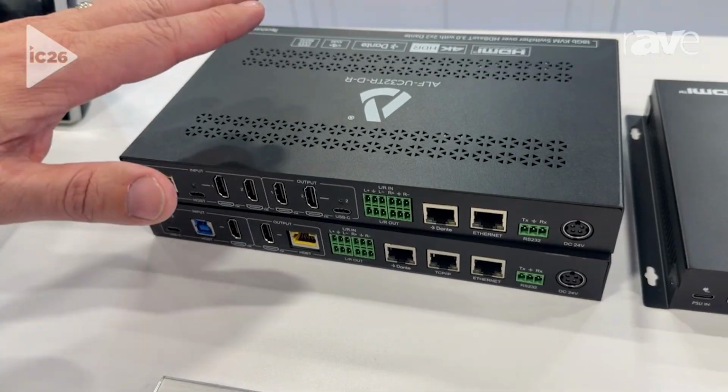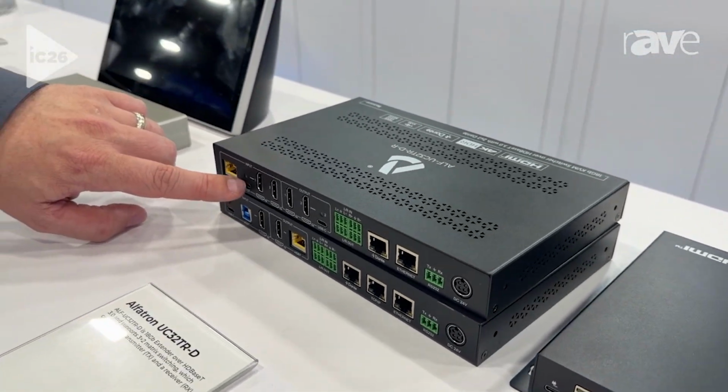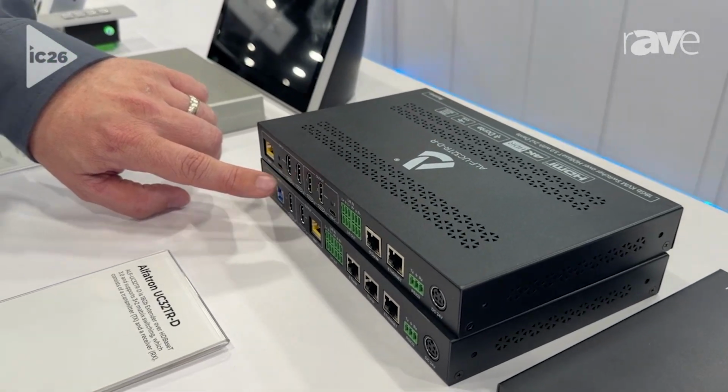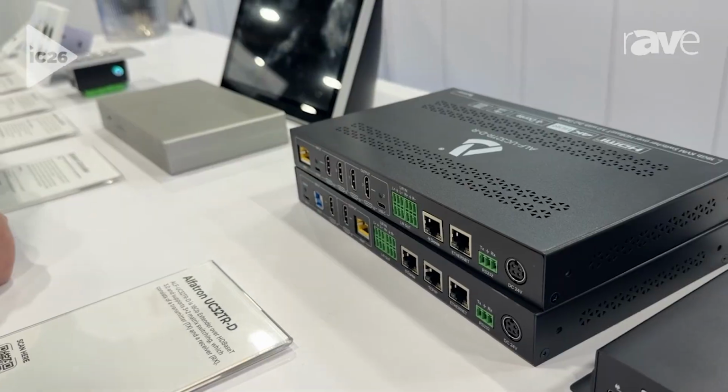And then, as I mentioned, this is a 3-input device. So we have our HDBaseT as input 1, and we can also share HDMI 1 and HDMI 2 with the host ports for your USB peripherals.